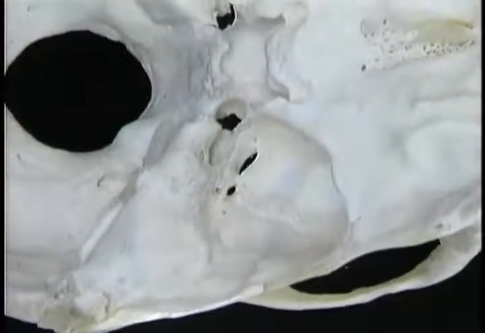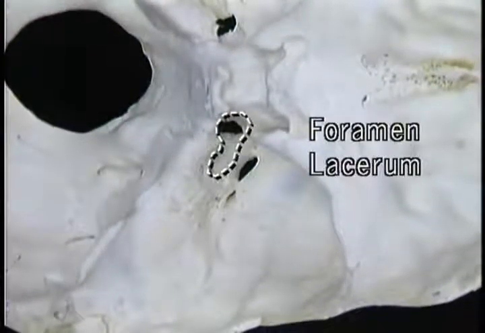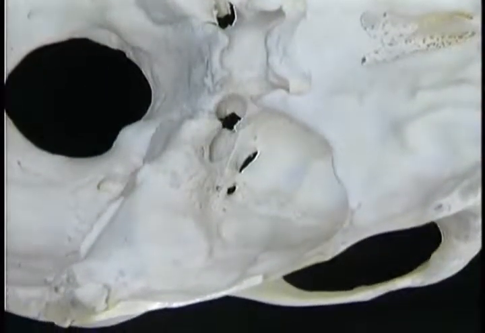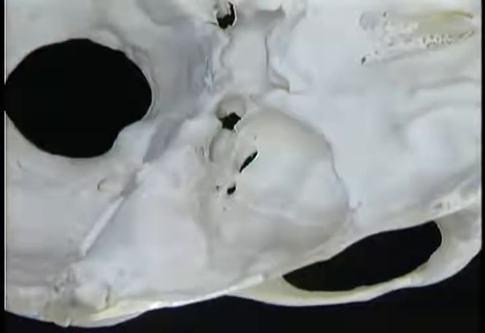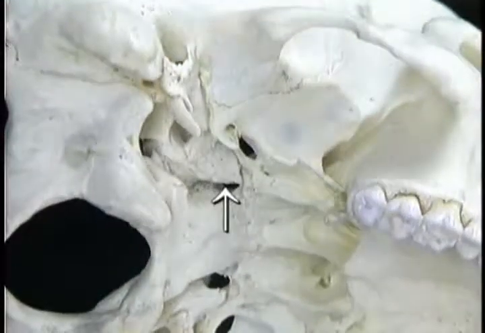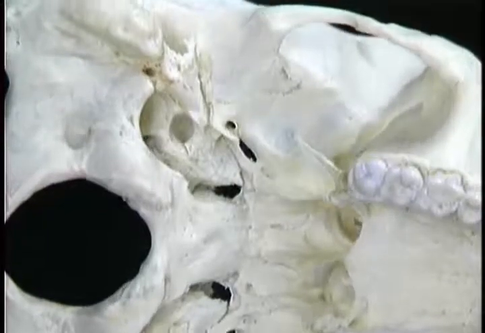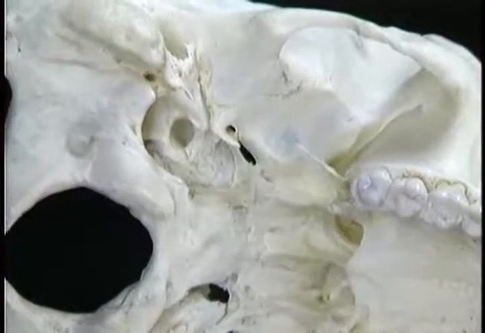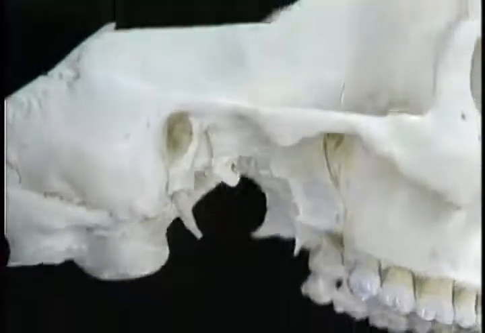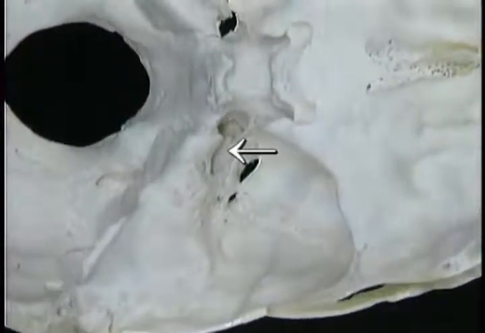The last opening to look at is this untidy-looking opening, the foramen lacerum, for the internal carotid artery. In a dry skull, the appearance of the foramen lacerum is quite misleading. It appears to pass straight down through the base of the skull, emerging here at the tip of the petrous temporal bone. In the living body, the apparent opening on the underside is filled in with dense cartilage and fibrous tissue, represented by this material. Fibrous tissue also fills in this ragged part of the internal bony opening.